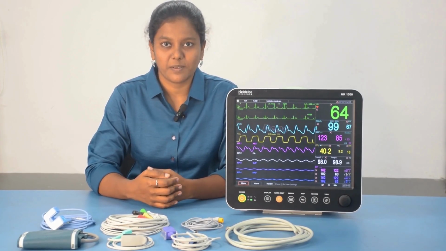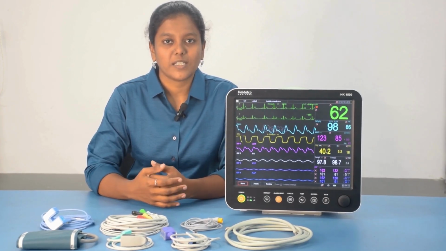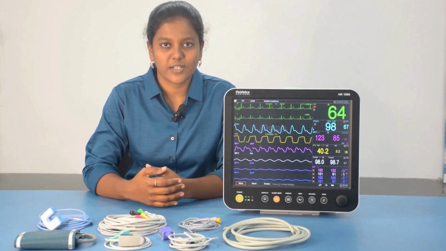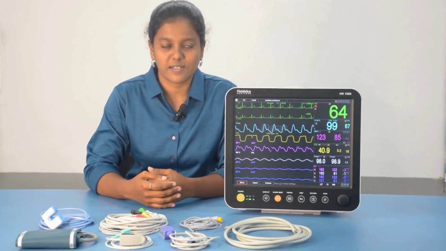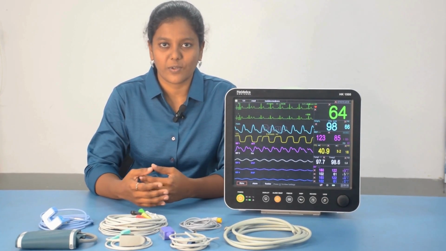Heidelco Medical Private Limited was established in the year of 2013 and we are the leading manufacturer of all the range of critical care products and anesthesia workstation, and we have very strong base of installation all across India.